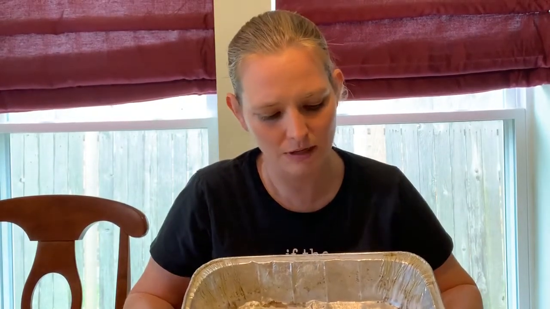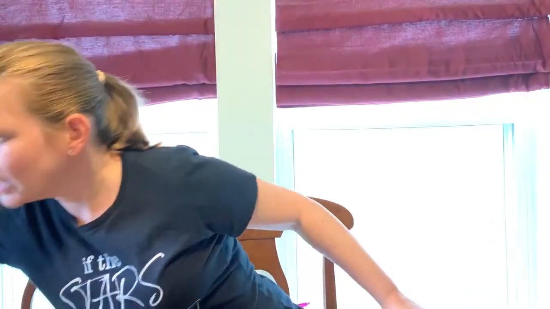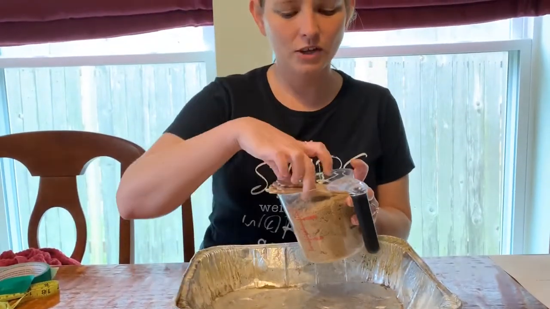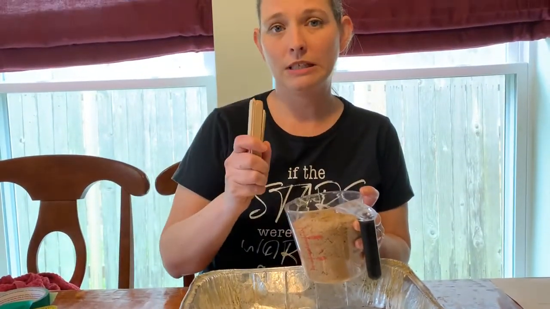So I use these kind of disposable pans and I reuse them again and again for class, so it makes sense for me to have these. So you need a pan. You need about 3 cups of sand, a pan and sand, and you can use up to 20 popsicle sticks.